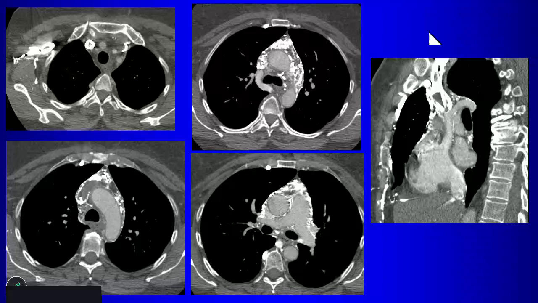So that can act as a collateral and help to keep portions of the superior vena cava open depending on where the obstruction is. So here's this big thrombus along the left brachiocephalic vein, and here's the azygos vein acting as a collateral route to keep the superior vena cava at least below the obstruction patent.